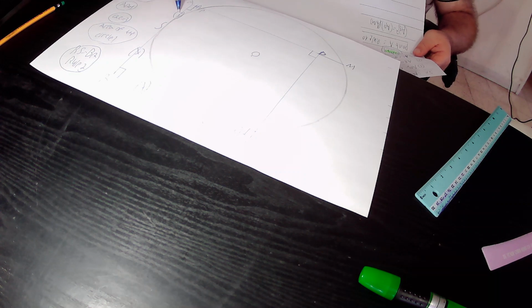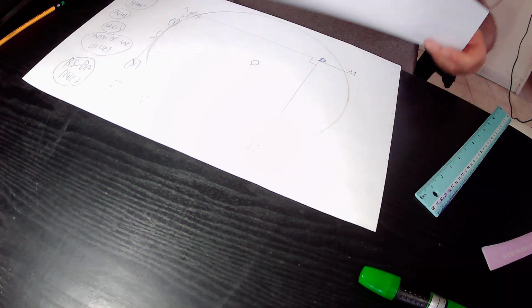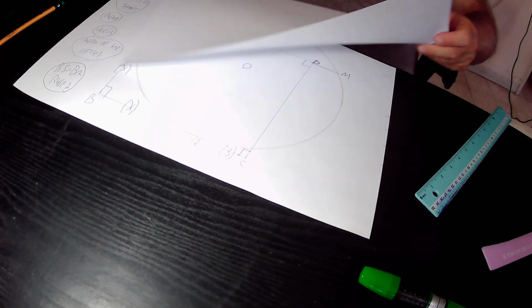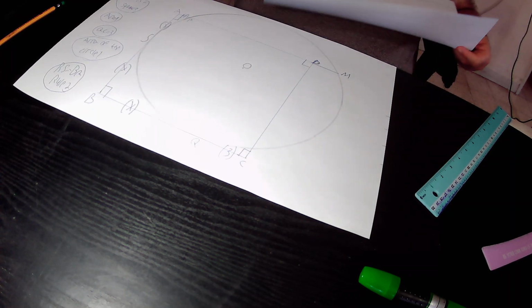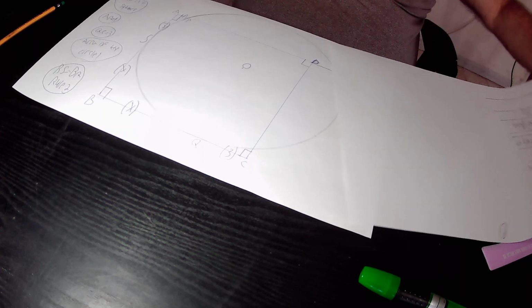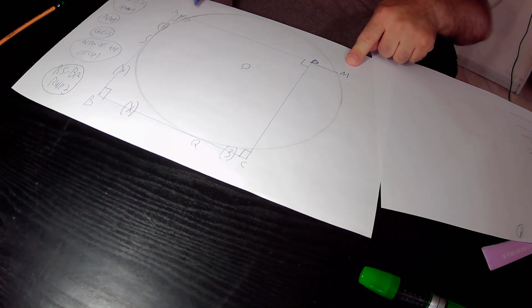AS is 3, therefore AS squared is 3 squared, that is 9, and it is equal to AP. AP is 1 times AM. AM in total equals AP plus PM.